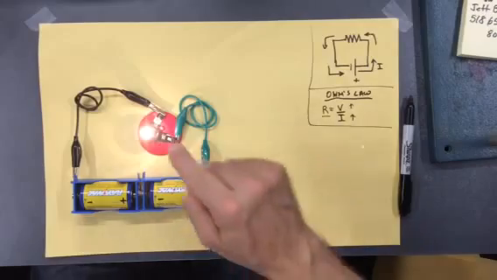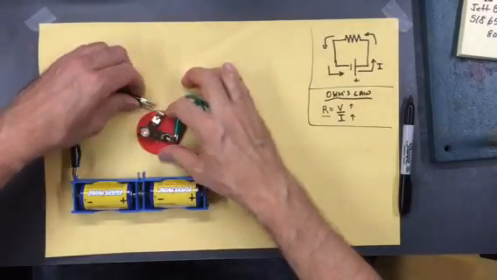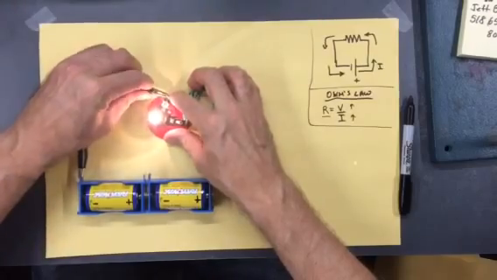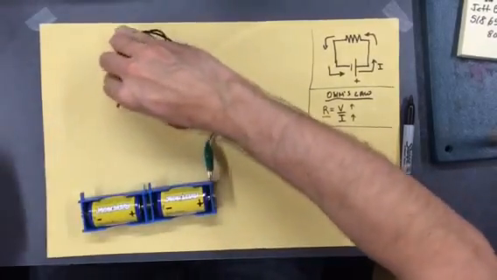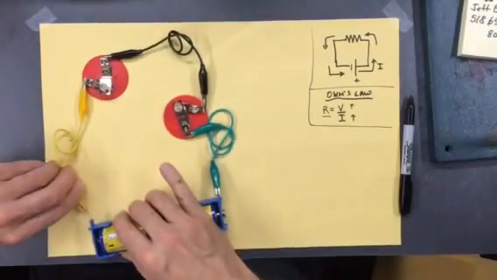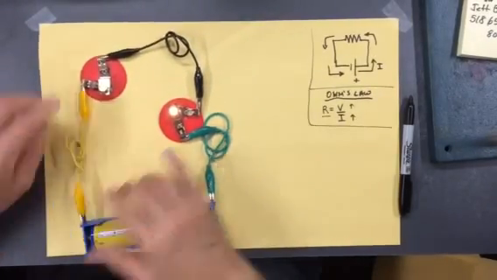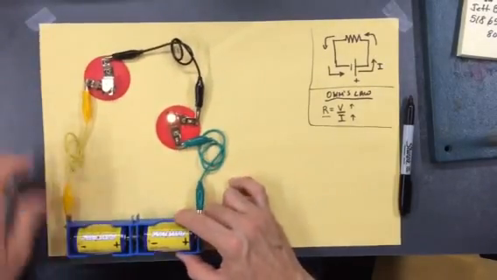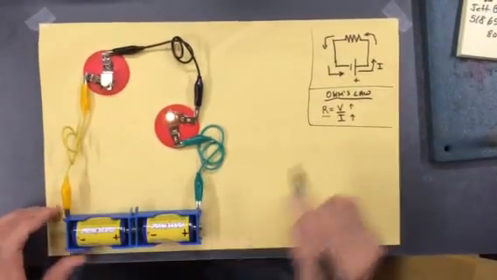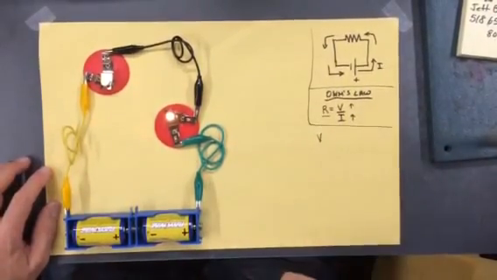So let's try something else. Let's add another light bulb to our system. So this will still be series. And we see that it's not as bright. Okay, so what did we leave the same? Well, in this case, we left voltage the same.